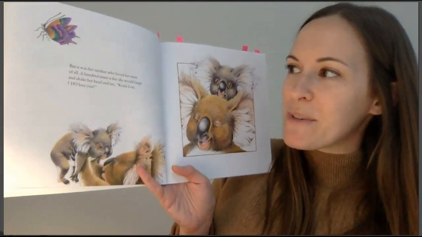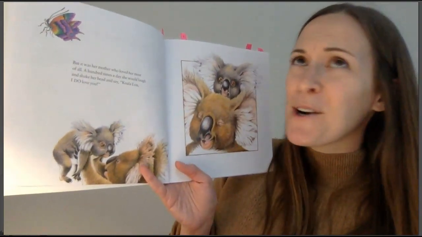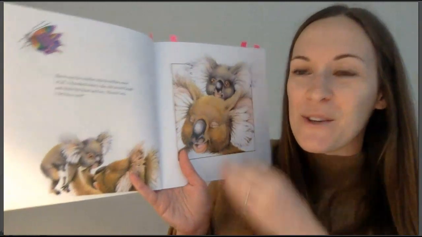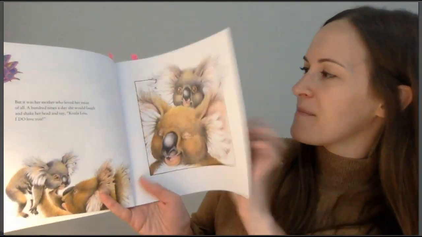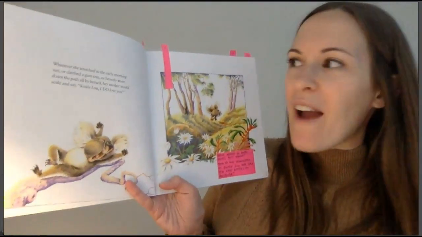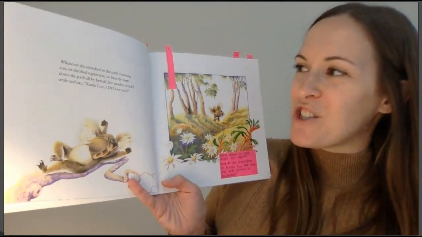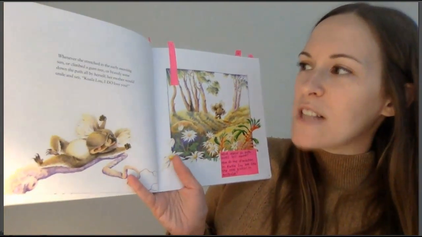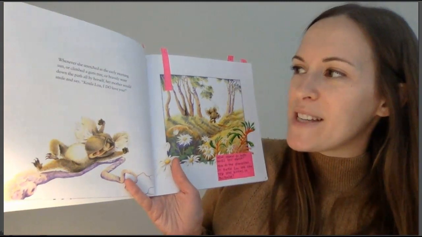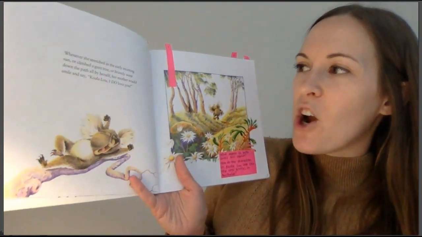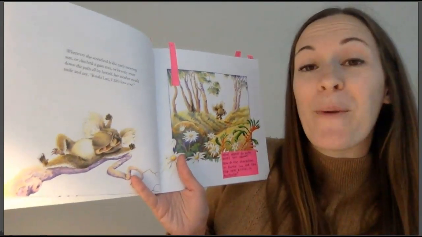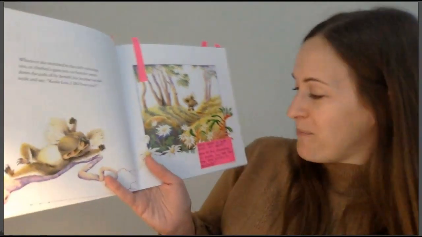But it was her mother who loved her most of all. 100 times a day she would laugh and shake her head and say, "Koala, I do love you." Whenever she stretched in the early morning sun, or climbed a gum tree, or bravely went down the path all by herself, her mother would smile and say, "Koala, I do love you."